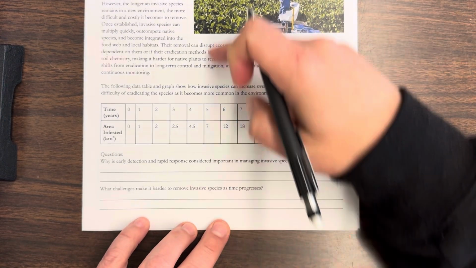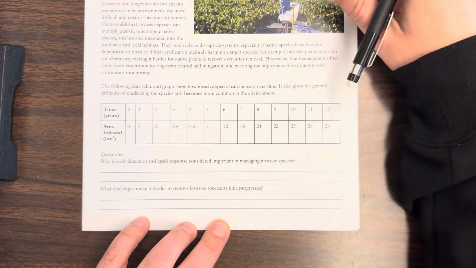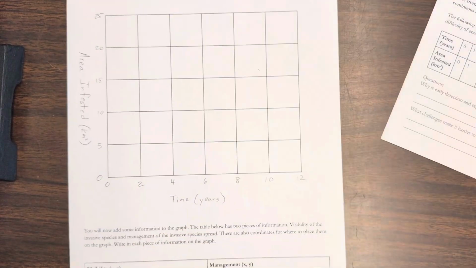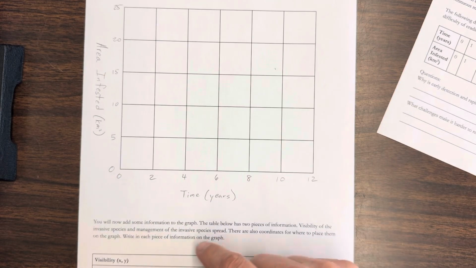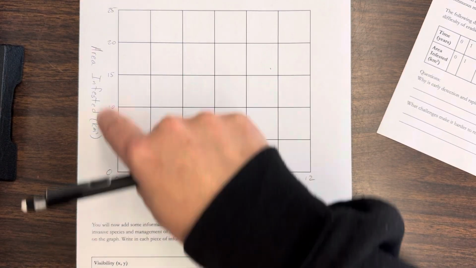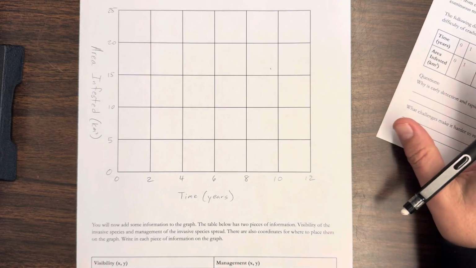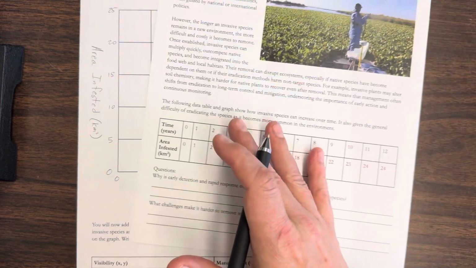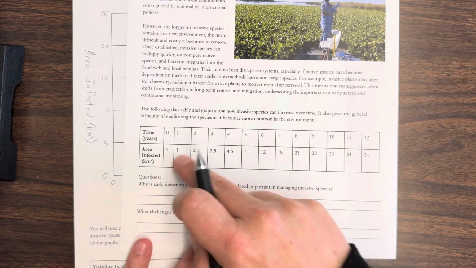So there's a few questions down here, and you can look up there to answer those. And then we have our graph on the back, and I've added the axes, so you can use the same axes that I have, time on the bottom, and then area infested on the side here, so the y-axis and the x-axis. And we're going to graph these points.